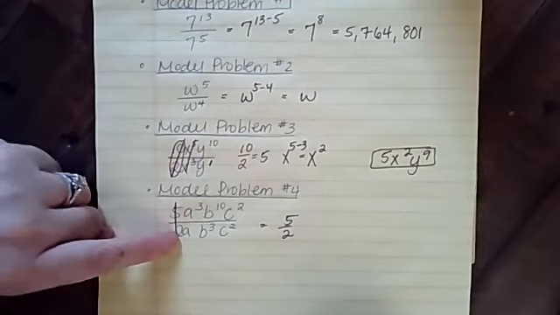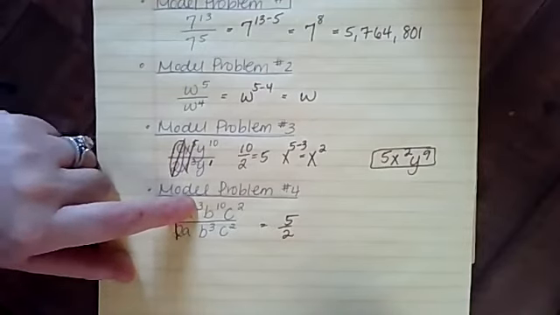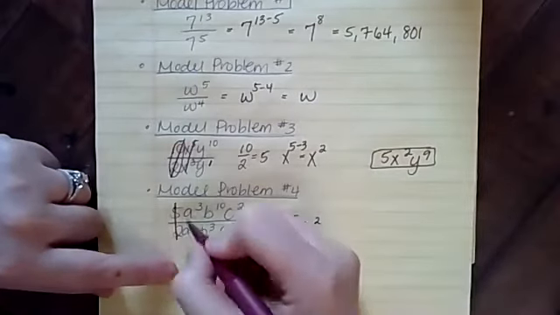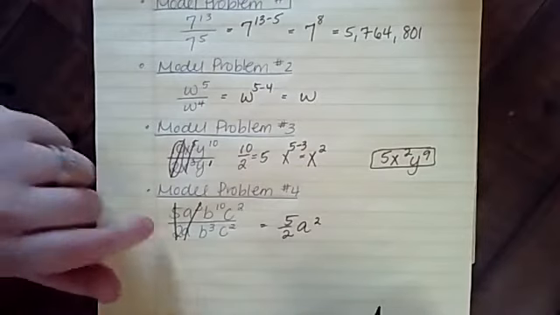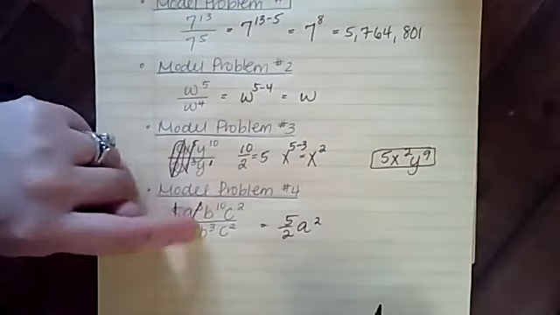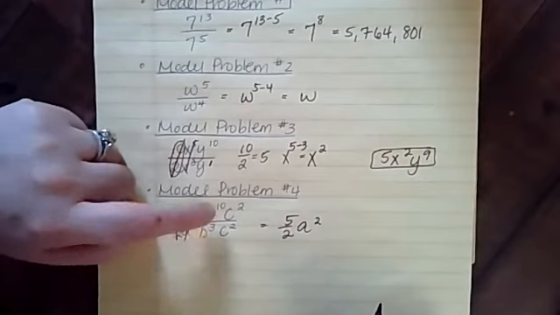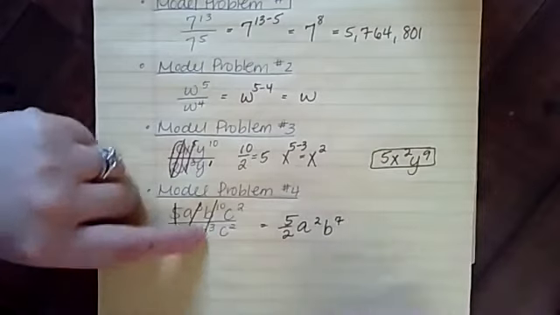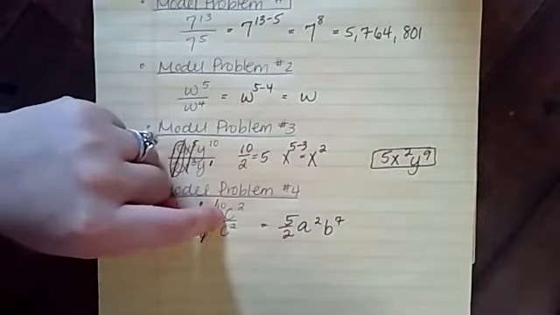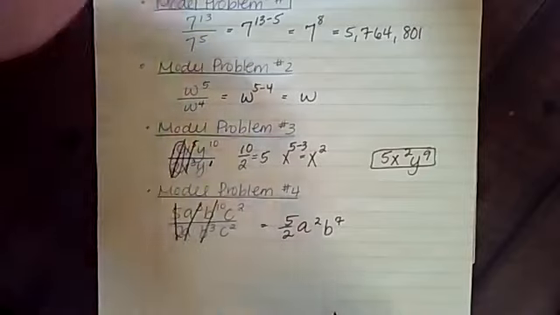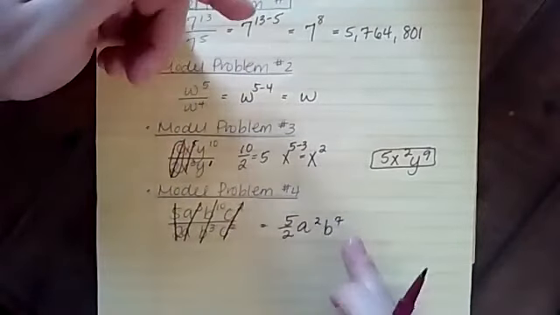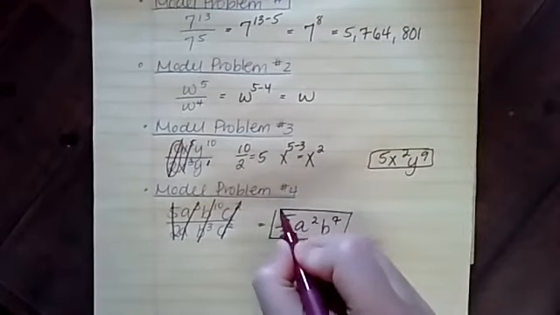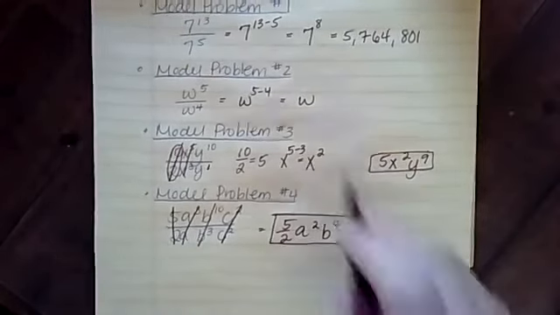A to the 3rd minus a, that's like saying 3 minus 1. 3 minus 1 is 2, so that's a squared. Then I have b to the 10th and b to the 3rd. 10 minus 3 is 7, so this is b to the 7th. And then finally, I have a variable and an exponent that are exactly the same. These 2 just cancel each other out, and it's not included in my final answer. So this here is my final answer, 5 over 2, a squared, b to the 7th.